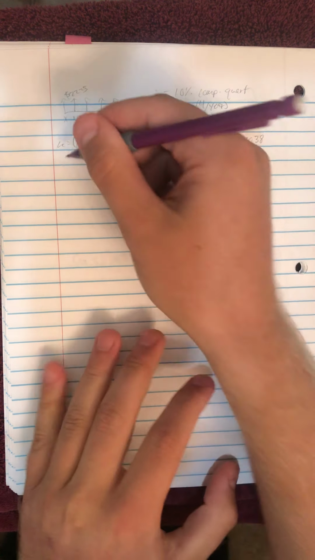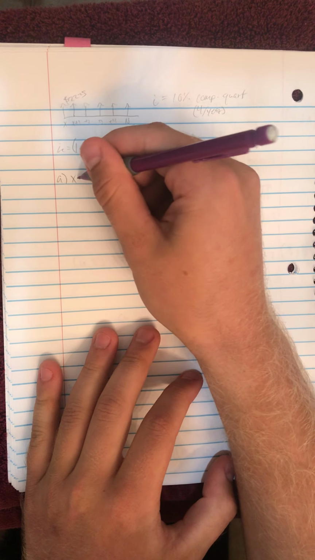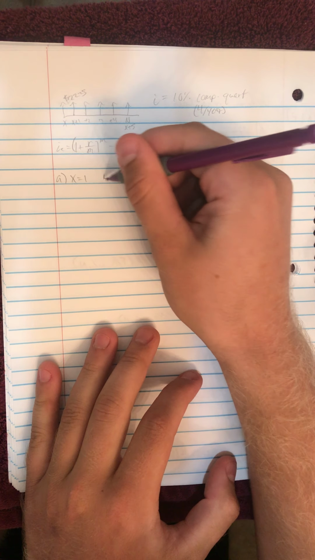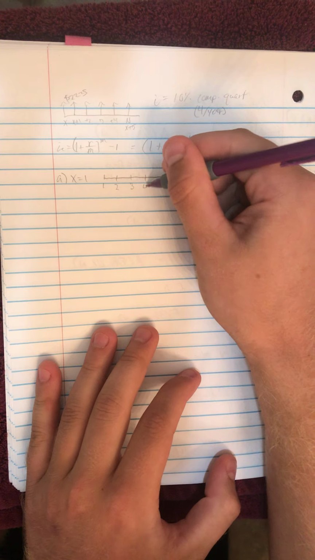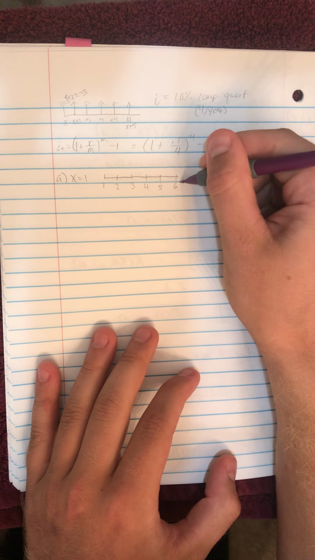So looking at part A, where x equals 1, our new cash flow will be 1, 2, 6, which is n.